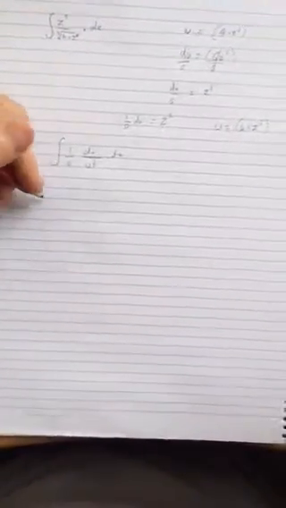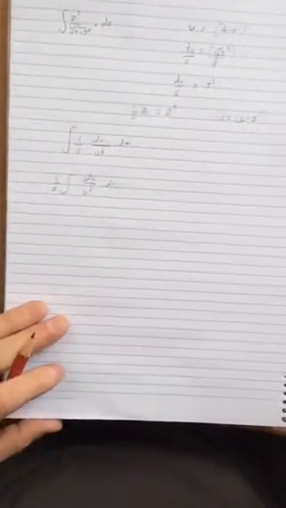One handy trick, I'm not sure if you're aware of, you can actually pull this 1 over 6 in front of the integral, leaving us with du, u to the 1/3 times dz. That's all looking good. So, now let's just find the antiderivative. That's all we've got to do now.